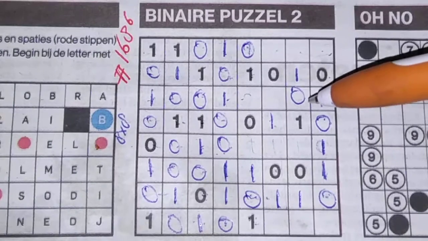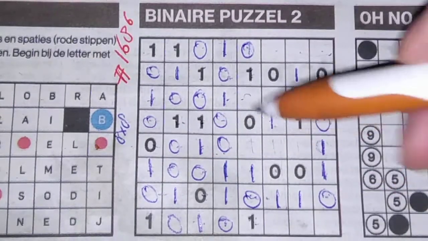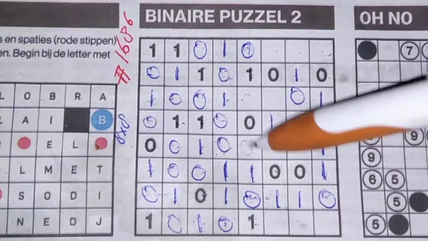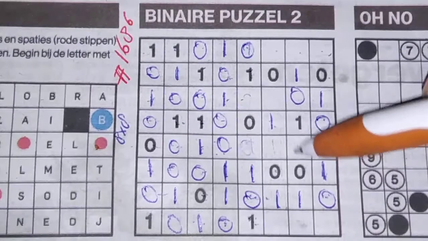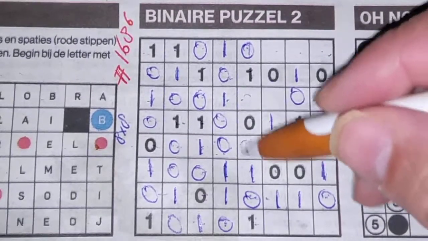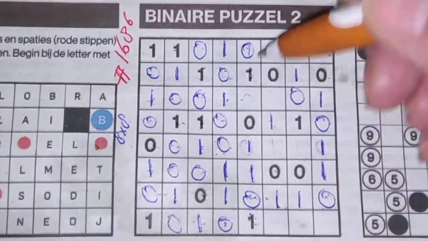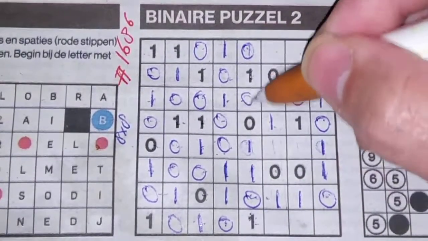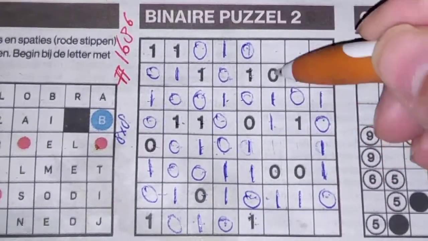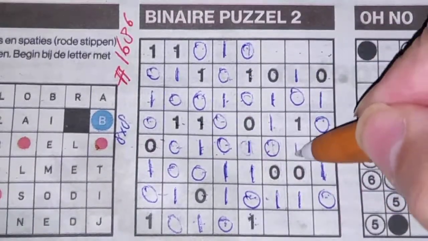Then 1, 2, 3. If I place number 4 here, the fourth O, then we have still 3 ones in a row in this row. Not allowed, so this cannot be an O. This should be a 1. 1, 2, 3, 4. 4 ones, so the rest are O's. Between 2 O's comes a 1. Double 1 here no, there no. 4 O's, so the rest are ones.